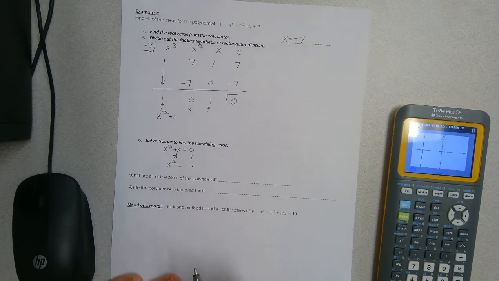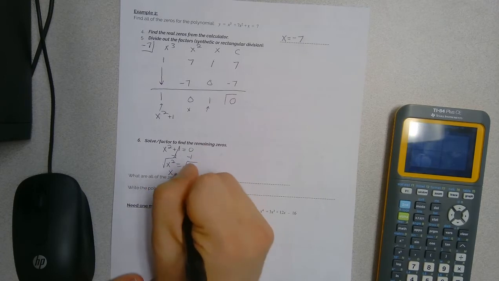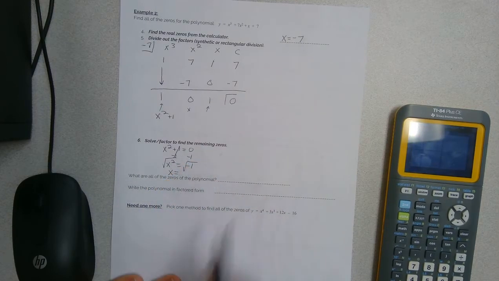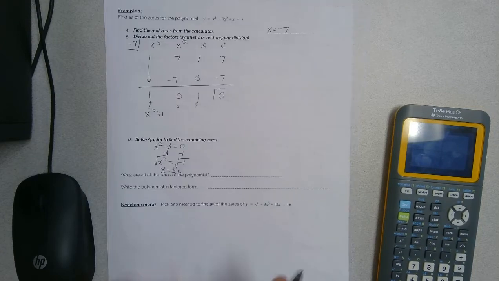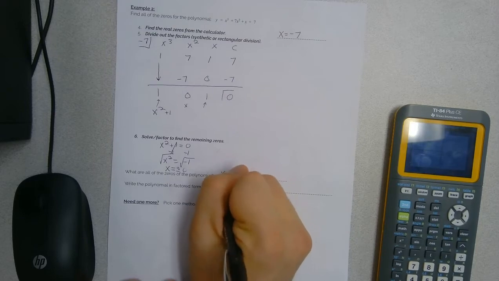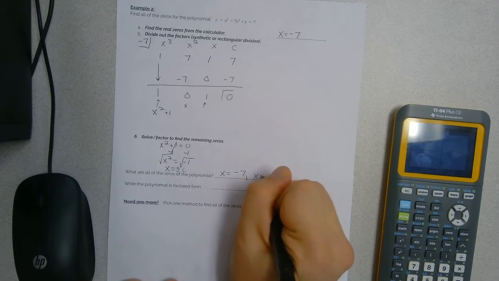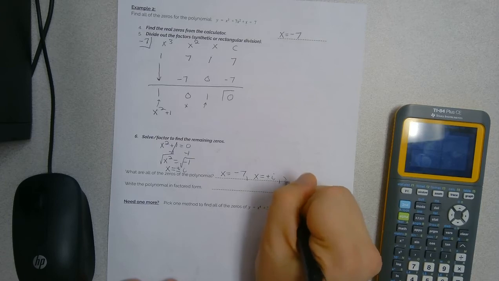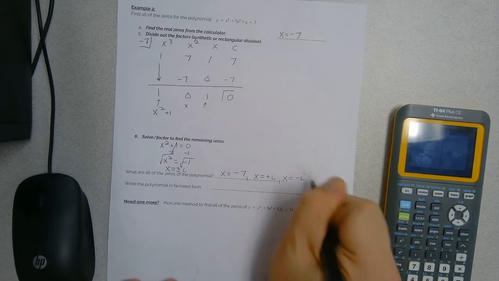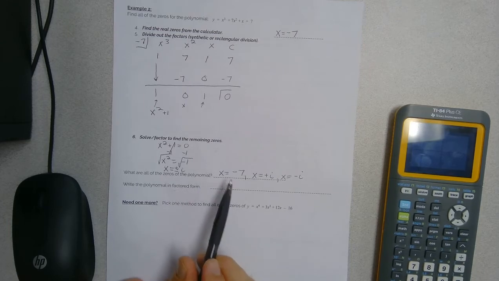Taking the square root, I would get x is equal to, the square root of -1 is i, so we have plus or minus i. So the zeros of the polynomial, the real zeros, we have x equals -7. And then the imaginary zeros, we have x equals positive i and x equals negative i.